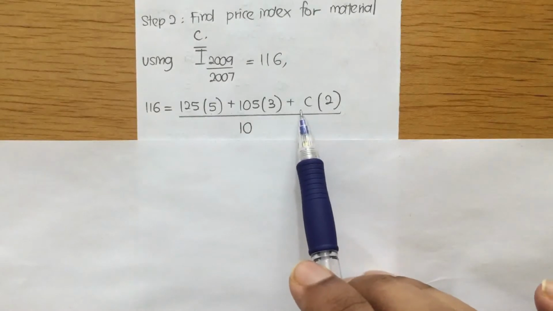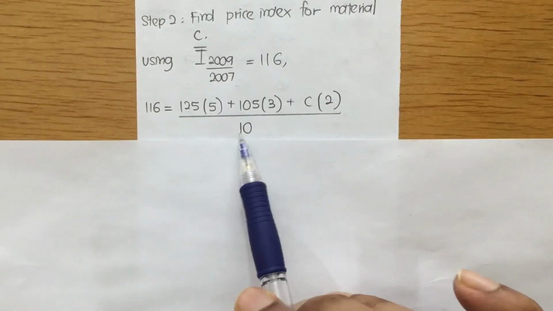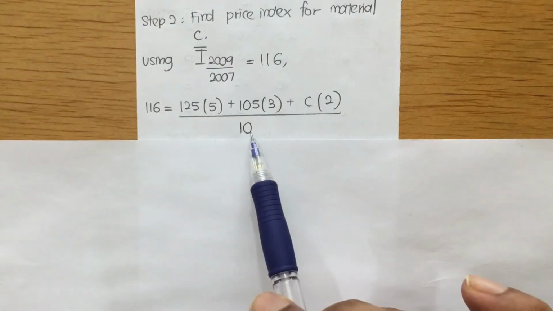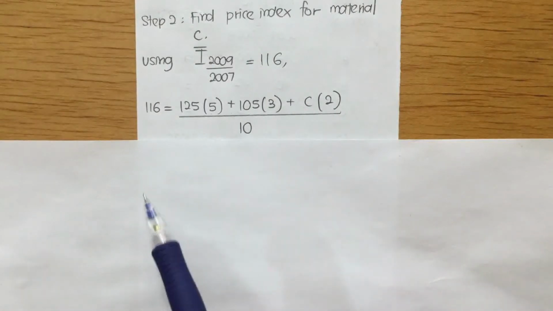This C is represented as your price index. 5 plus 3 plus 2, you get the total weightage is 10.